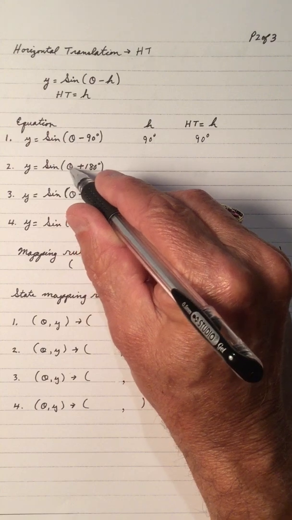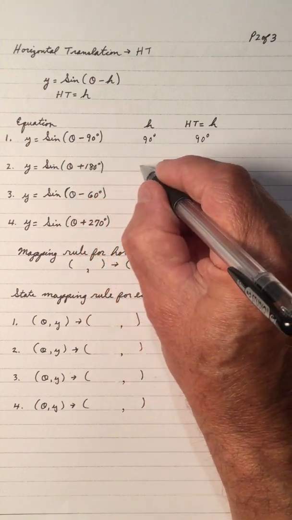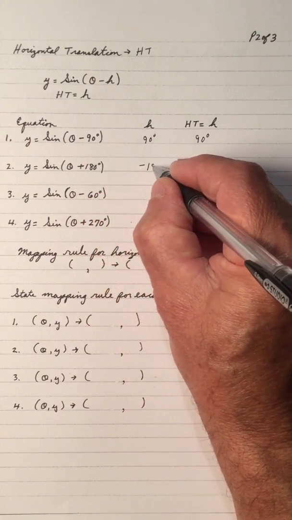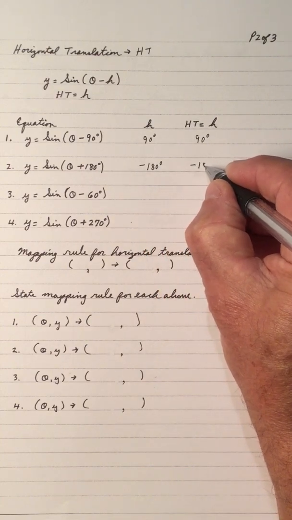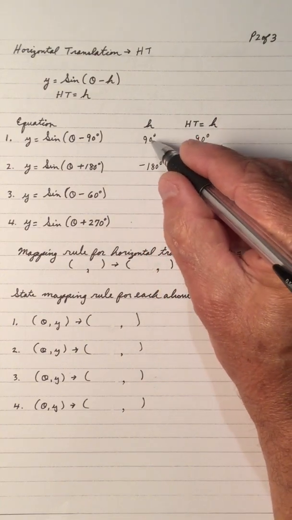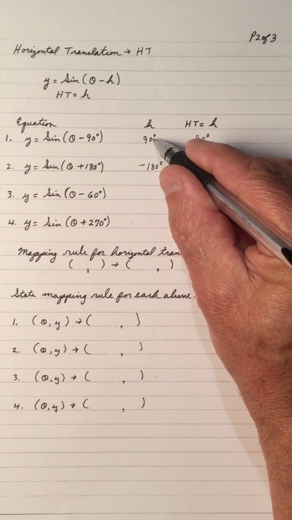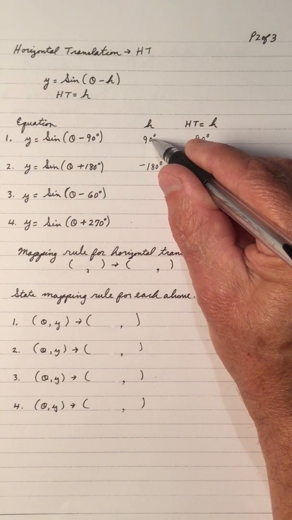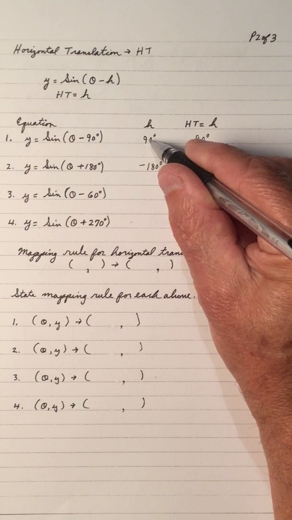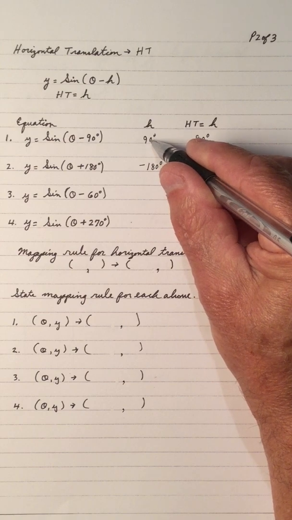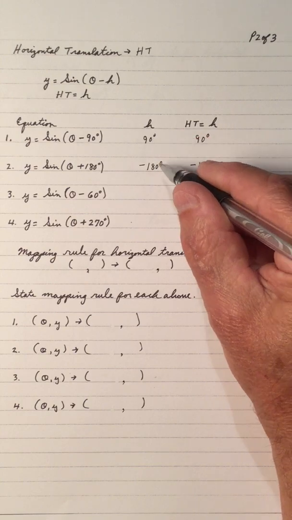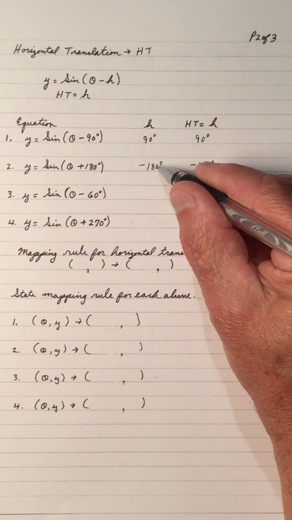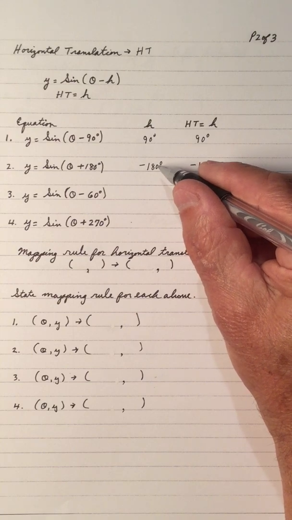And this one has theta plus 180, and the opposite is negative 180, so the horizontal translation is negative 180 degrees. Note that it's moved 90 right. The horizontal translation is left and right, so this is the sine graph moved 90 degrees to the right for each point on the graph, and here it moved 180 to the left because it's negative.